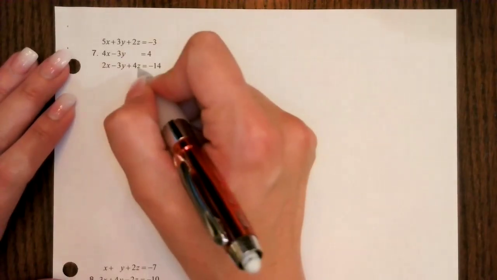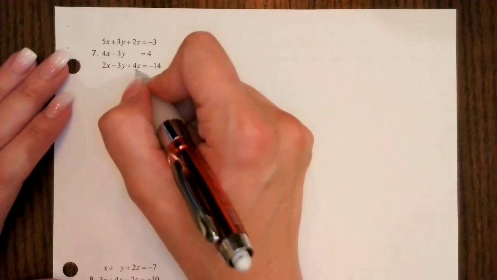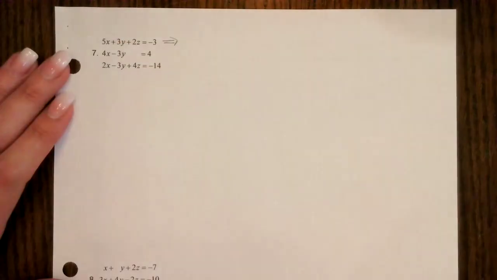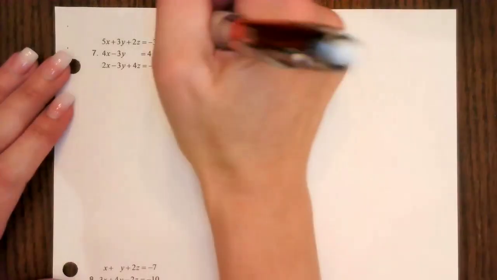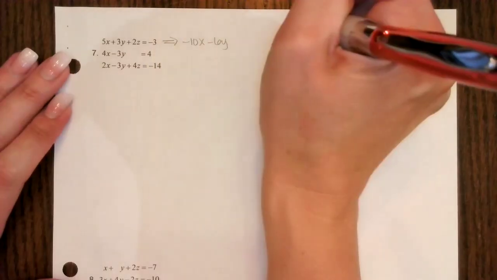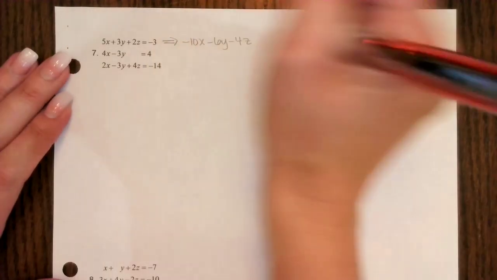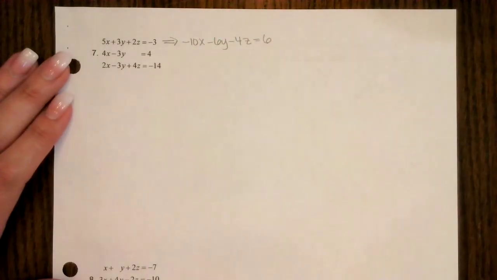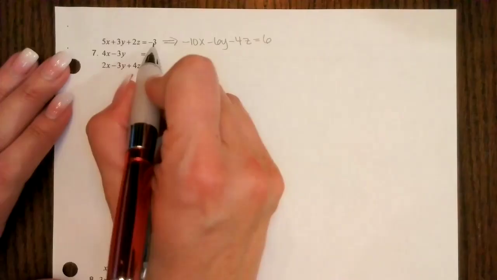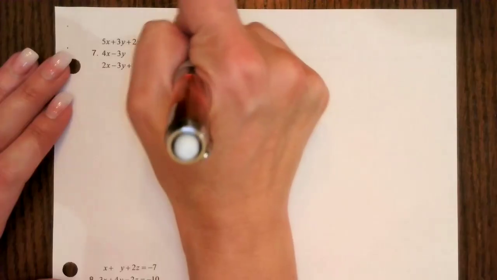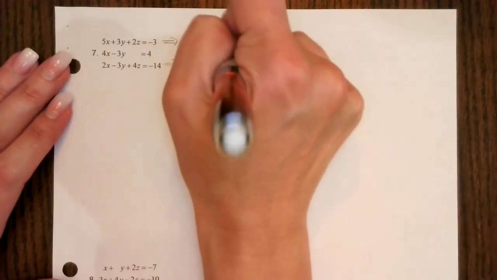This one has a coefficient of 2, this one has a coefficient of 4. I need them to be the same number with a different sign. That's what we do when we do elimination. So I'm going to multiply this top one times -2. That gives me -10x, -6y, minus 4z is equal to a positive 6. I multiplied the entire equation times -2. You have to do it to both sides of the equal sign and all of it so that you're not changing the value. The other equation, we don't have to do anything to it because it already had a 4.